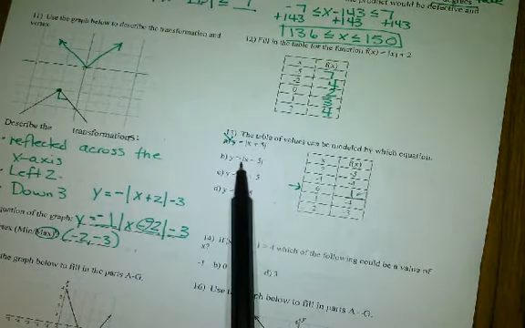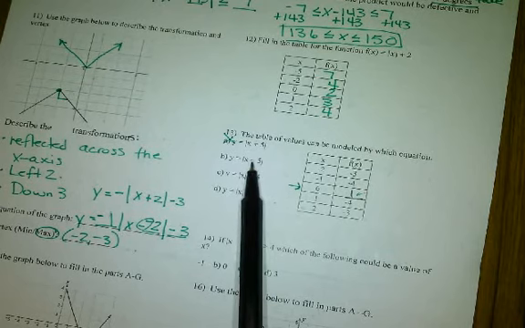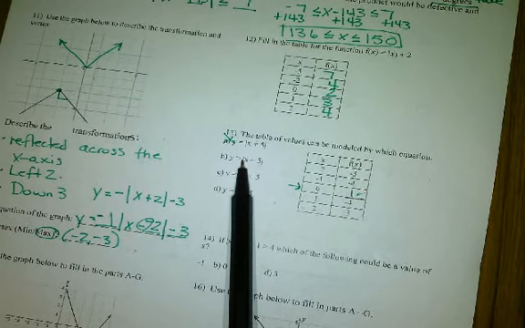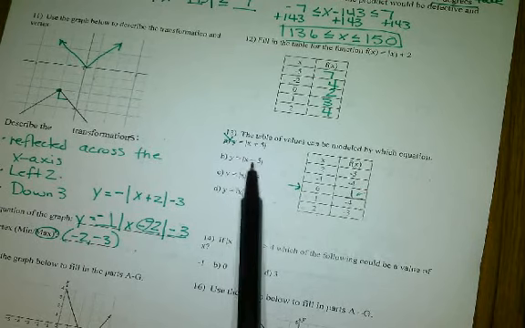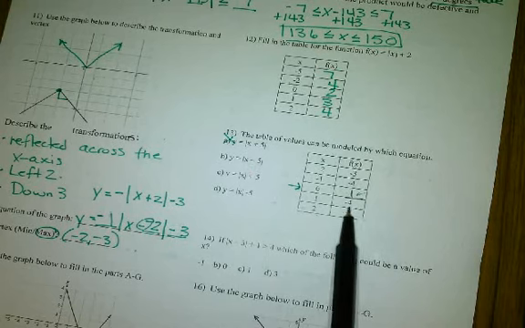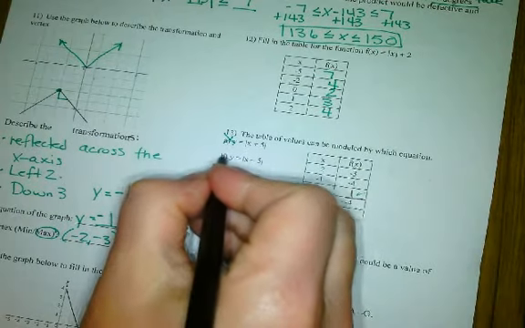Here again, I'm going to put in the 6. 6 minus 5 is 1. The absolute value of 1 is 1. That works. Okay, let me try this one. If I put in a 1 here, 1 minus 5 is negative 4. The absolute value of negative 4 is 4. But no, that won't work. That's a negative. I'm going to get rid of that one too.